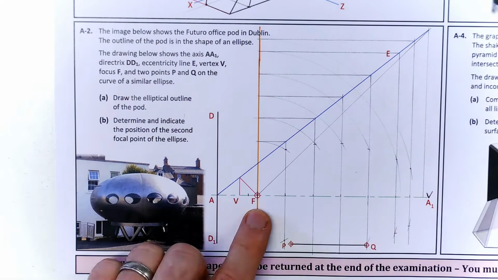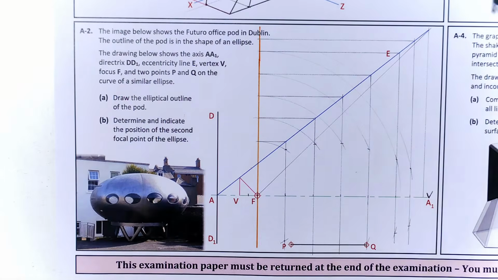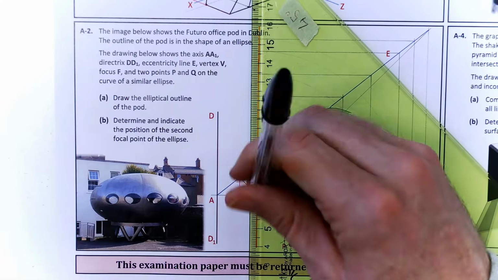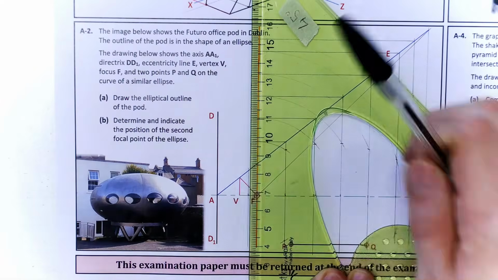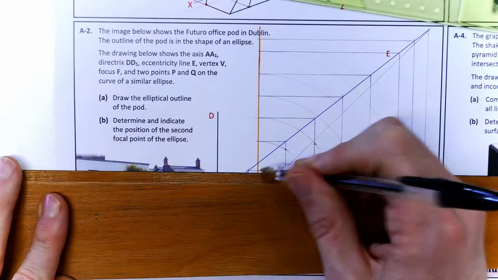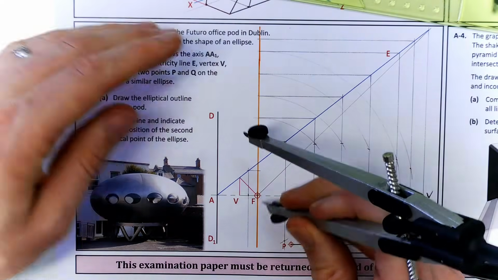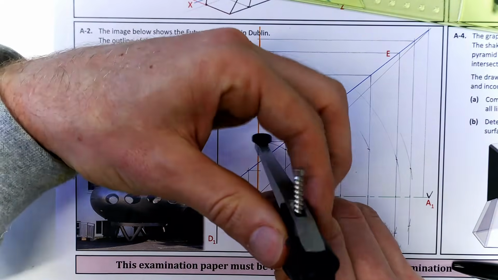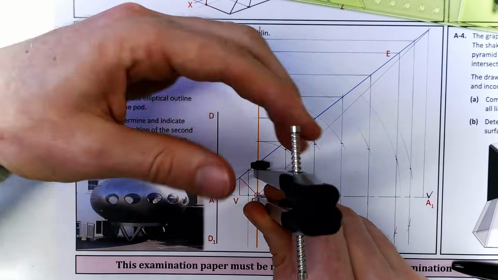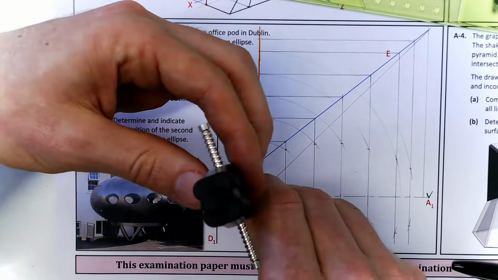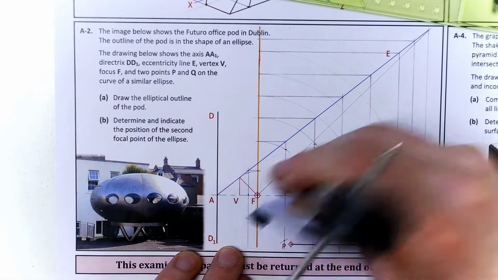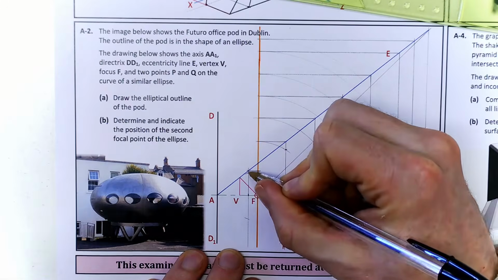Let's find two more sets. We're going to go with between V and F. I'll draw my line until I hit my line of eccentricity. Bring that across to the latus rectum. Compass set to that distance. We'll swing it down. We'll find it on the opposite side also. So there are 2 more points.